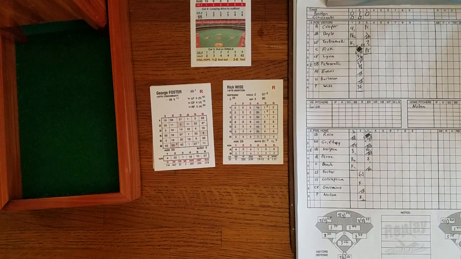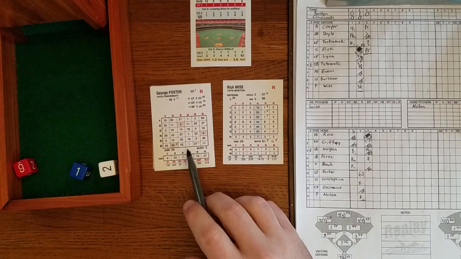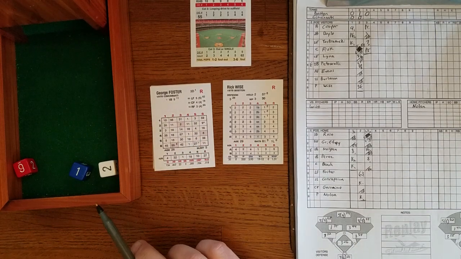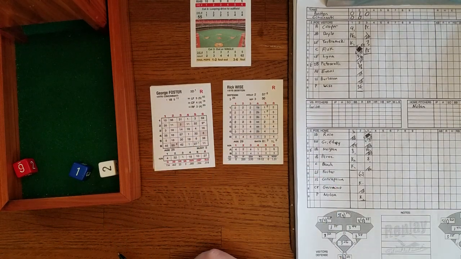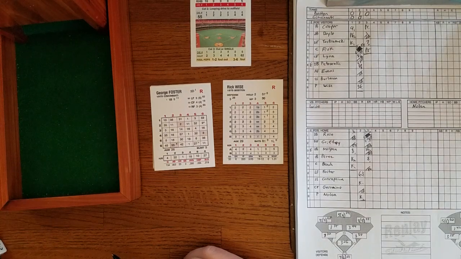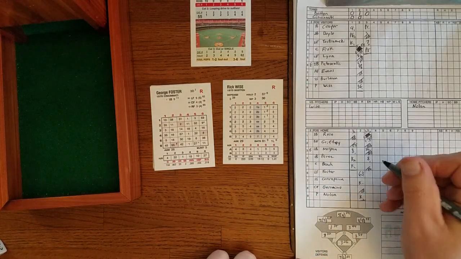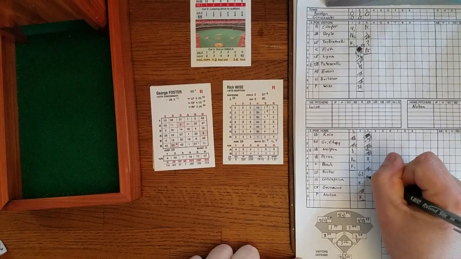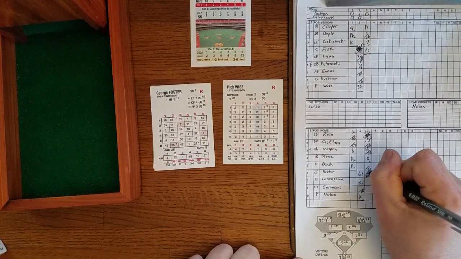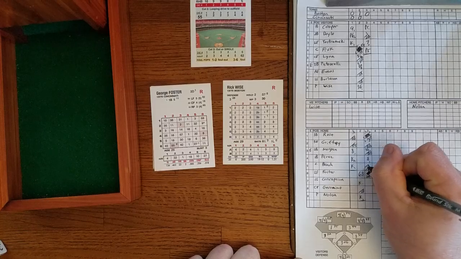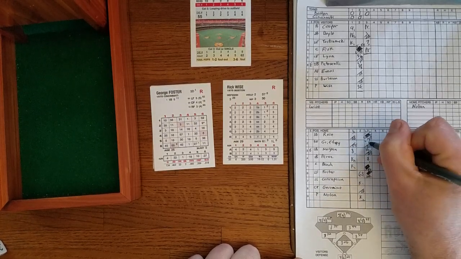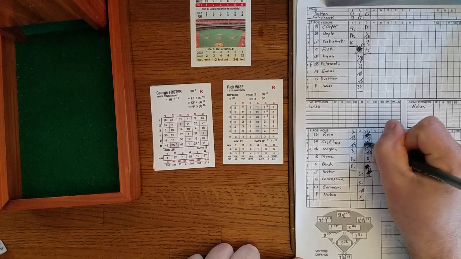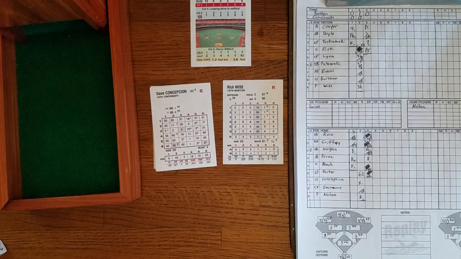And now here's Foster. 6-2 for Foster is a 9. And a 6-1 is a 2. That's a total of 11, which again is a single, but possible home run if we roll a 6. And we do. It's gone. George Foster, a 3-run homer for George Foster. How about that? And the Reds have kind of blown this thing open now. It's 4-0 over the Sox. 4-0. And that brings up Concepcion.